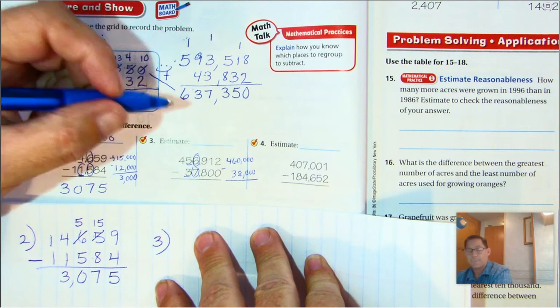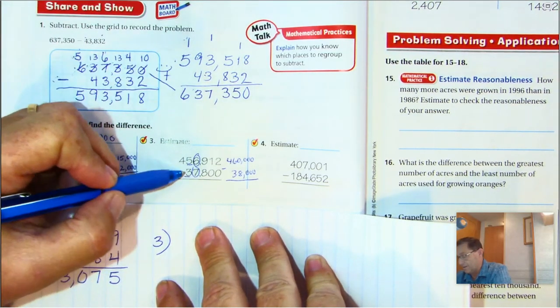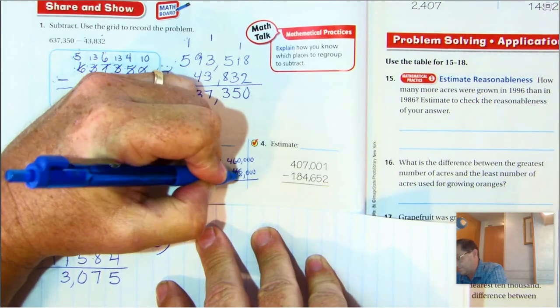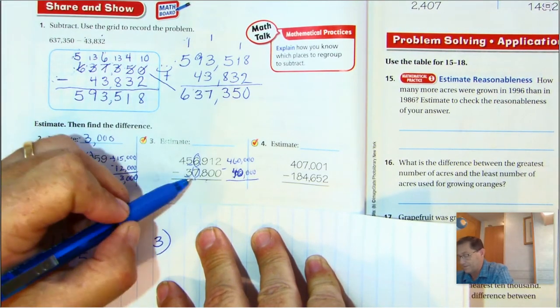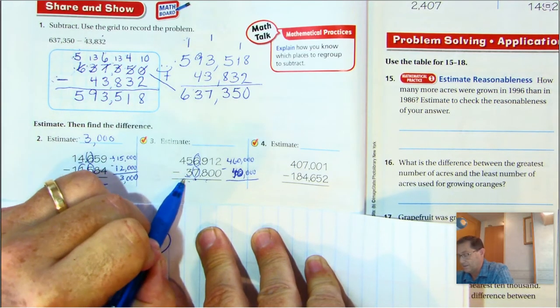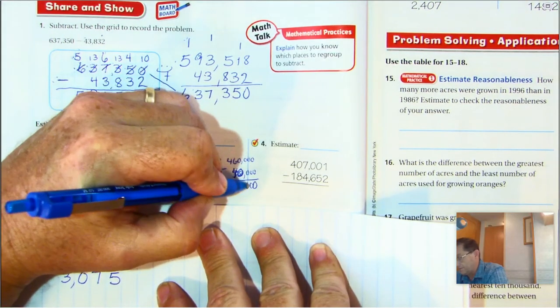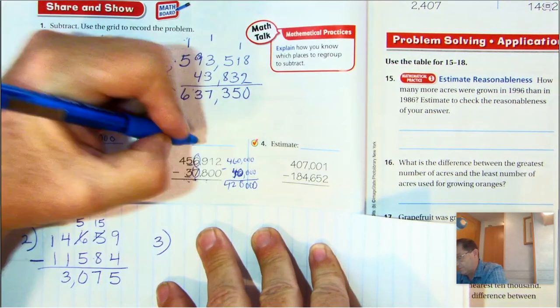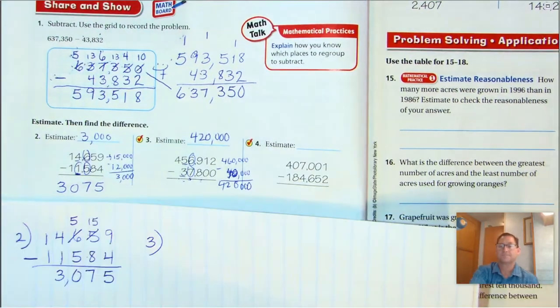I'm sorry. We're not rounding to the thousands. We're rounding to the 10,000s. So what I had originally done was, inadvertently in my head, I rounded to this place instead of this place. So 37,000 is actually closer to 40,000. So now our estimate would be 420,000.